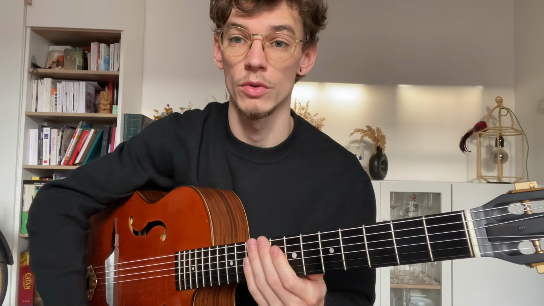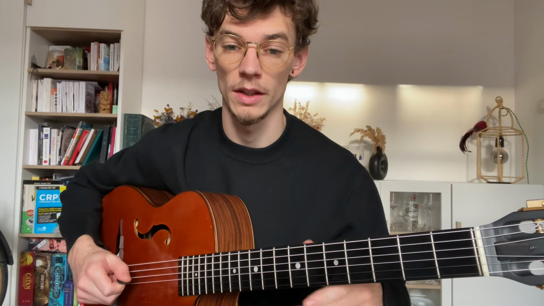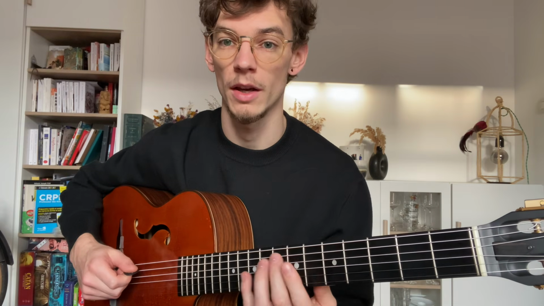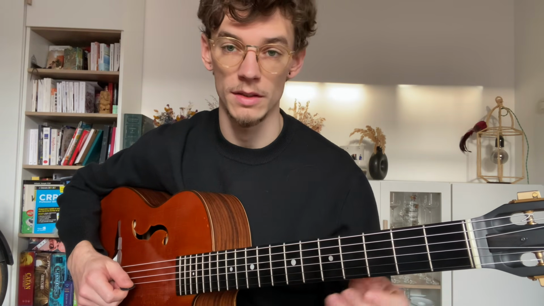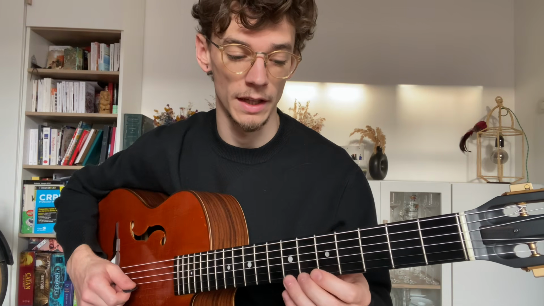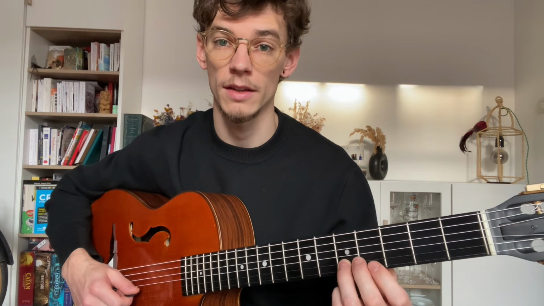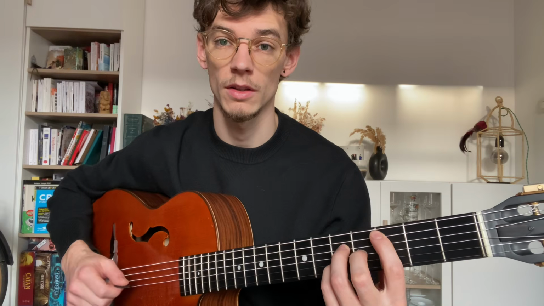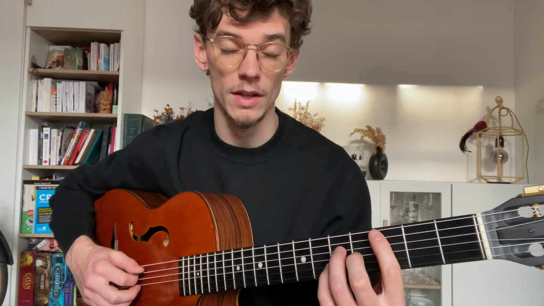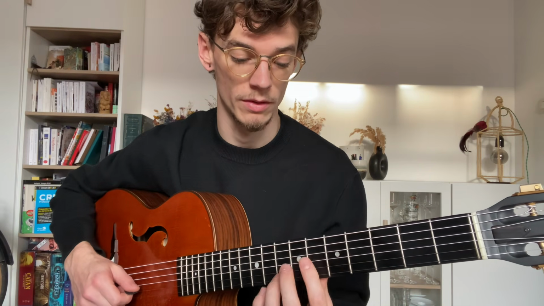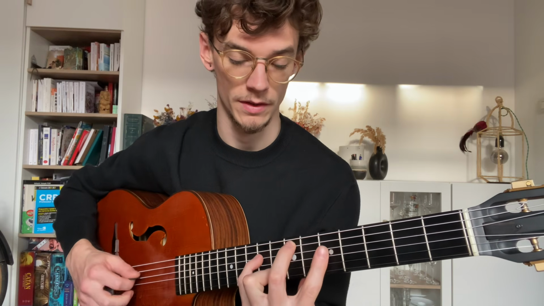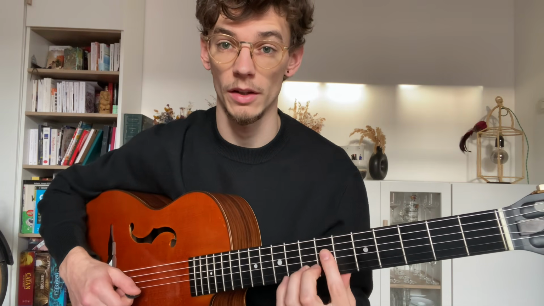What I like to do to get these inversions really flowing in my hands is I like to play a melody that's gonna land either on the highest note of this inversion, or the root position you'd say, or that lands on this G here.